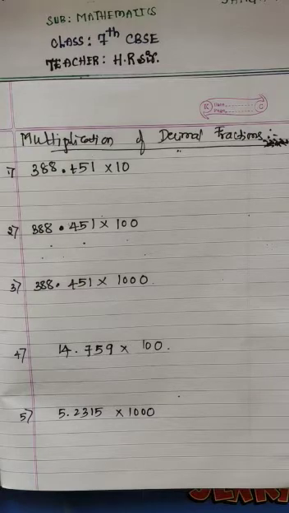We have already learnt the multiplication of whole numbers and natural numbers. Now we shall learn multiplication of decimal fractions. Okay, so multiplication of decimal fractions by 10, by 100, and by 1000. When we multiply a decimal fraction by 10, 100 and 1000, the decimal point shifts to its right.